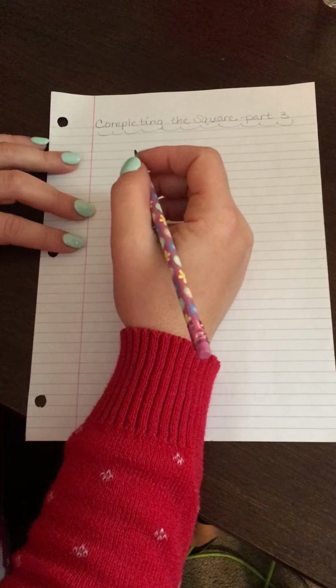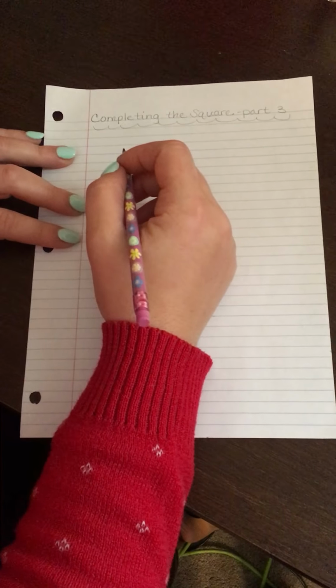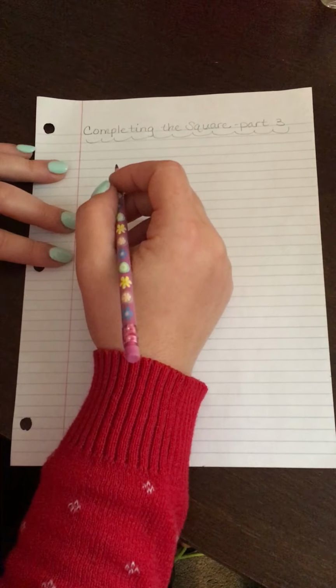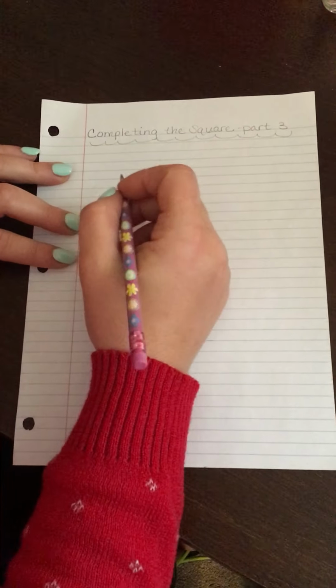Hi guys, I'm back, and this time I'm going to be continuing our notes with completing the square. So this is part 3 of our notes.